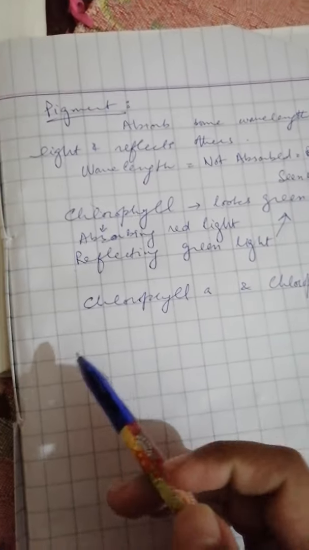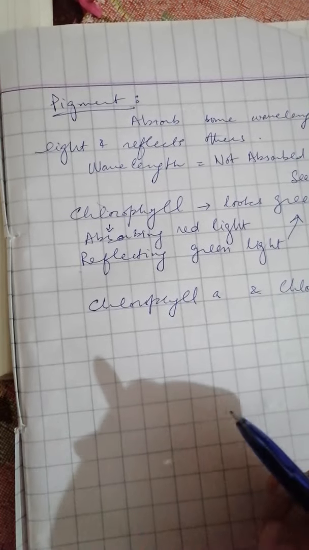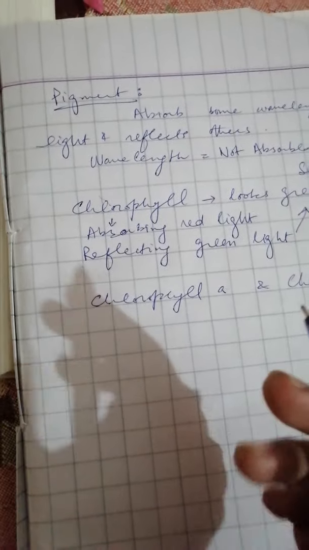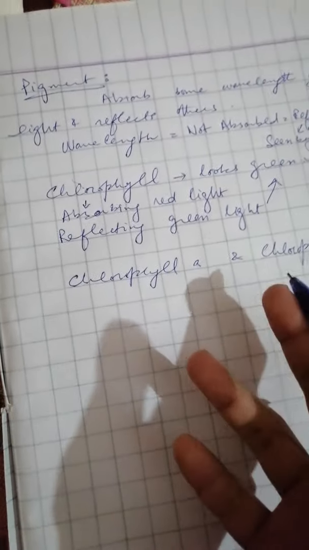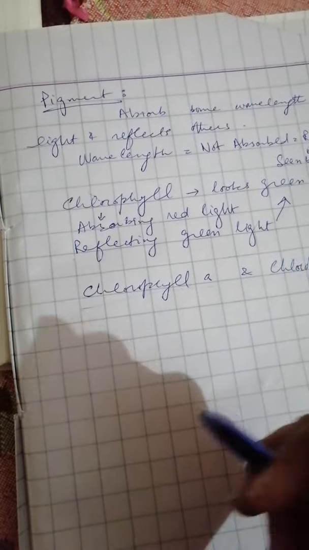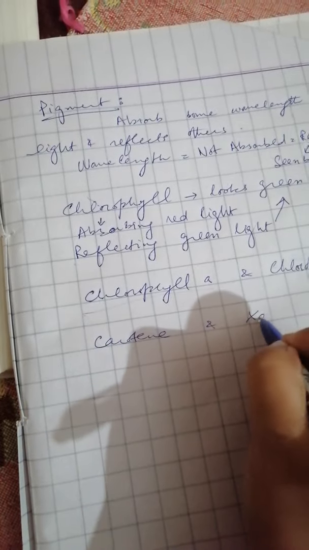So the chloroplasts, the cells that contain them, and the leaves in which these pigments are present look green just because they are absorbing the red wavelength of light and reflecting the green. That's why we see most of the plant as green. In the same way, we have the other pigments, like carotene and xanthophylls.